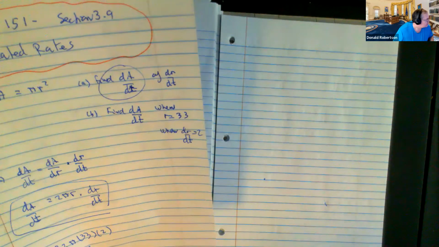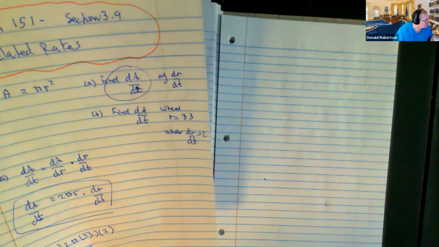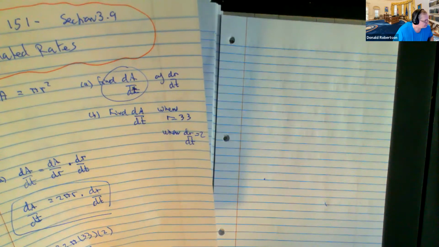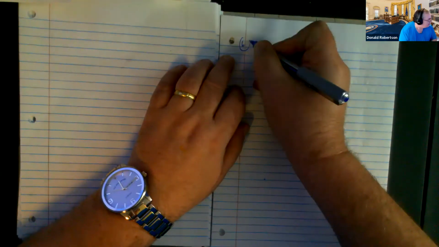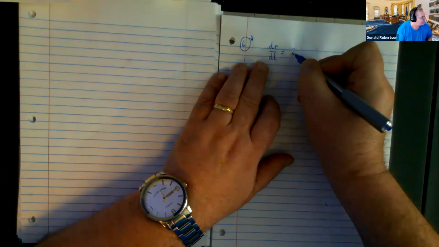Now we've got question 6, a spherical ball. I'm not thinking this question is quite fair, so I'm going to make it easier for you. The radius of a spherical ball is increasing at the rate of 2 centimeters per second. So you have just told me that the rate at which the radius is increasing is 2. Don't worry about the units.